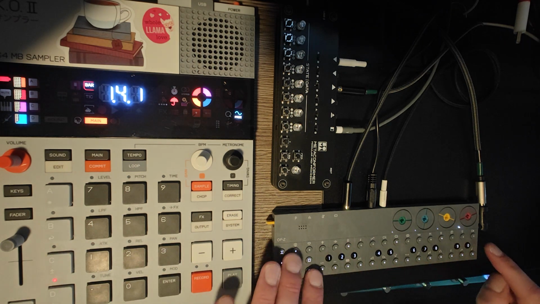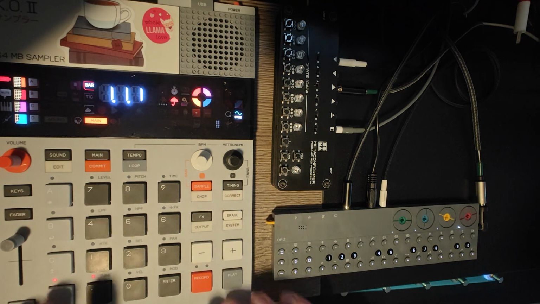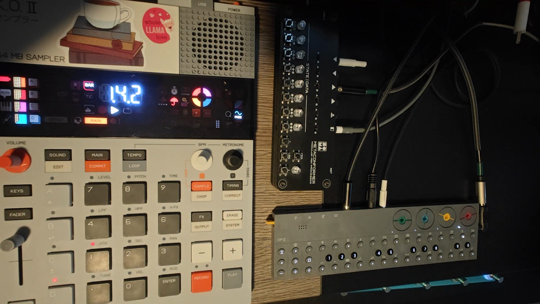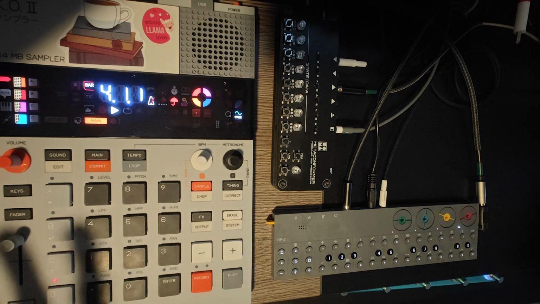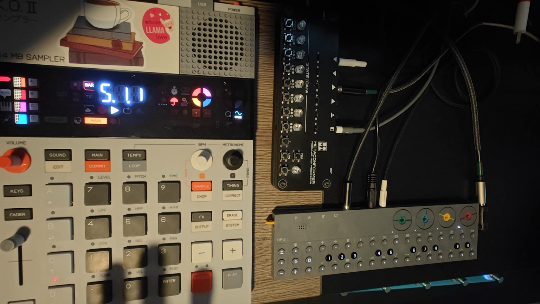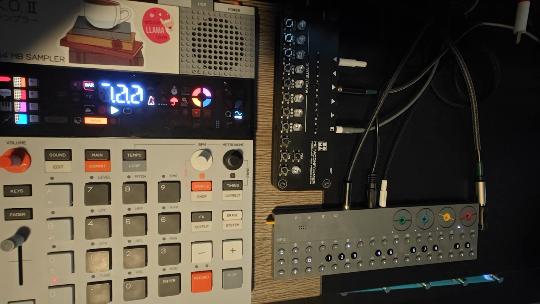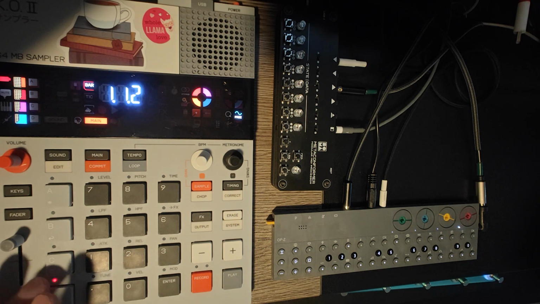Even though there's nothing recorded on the performance track, we've got all of that recorded perfectly with an awesome amount of resolution. And we can edit those individual notes as well if we want, move them, etc. So I think that's just really, really cool.